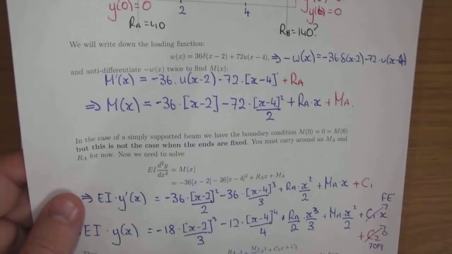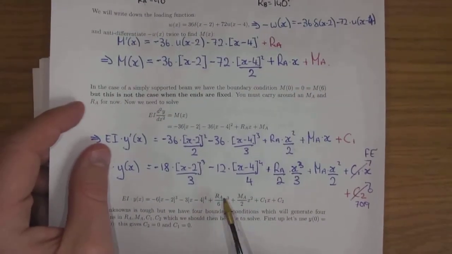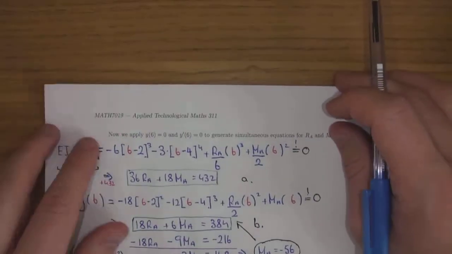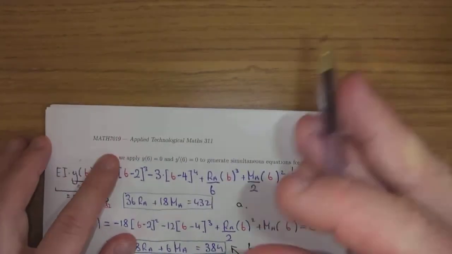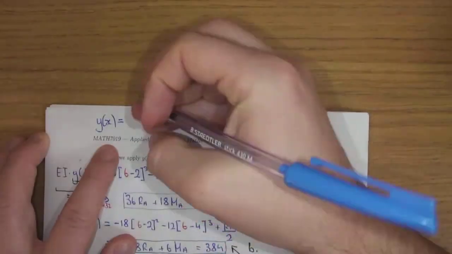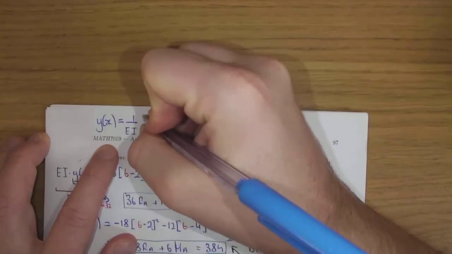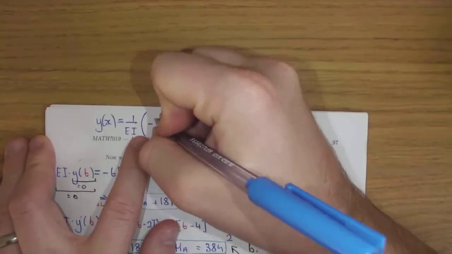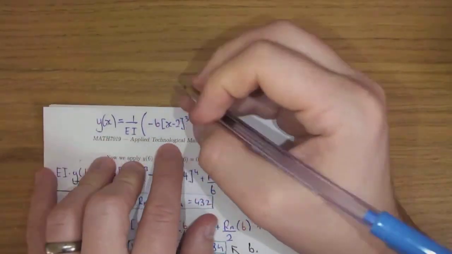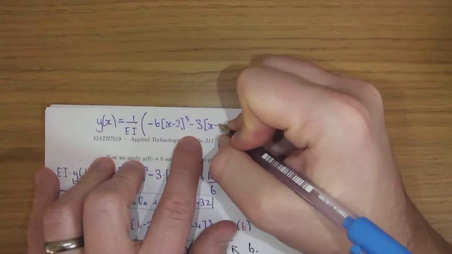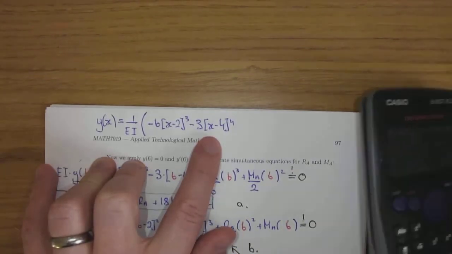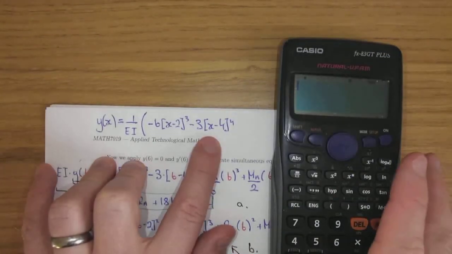What I'm going to do is take this, put the RA and the MA in. I'm going to divide both sides by EI. So my final answer is y of x. To get rid of the EI, I multiply both sides by 1 over EI. I have minus 6 square bracket x minus 2 cubed, minus 3 square bracket x minus 4 to the 4. RA is 40 divided by 6. Now, 40 over 6 is fine, but it's equal to 20 over 3.